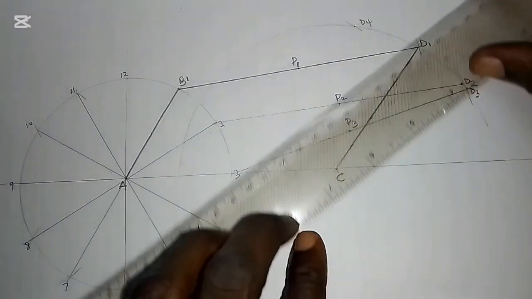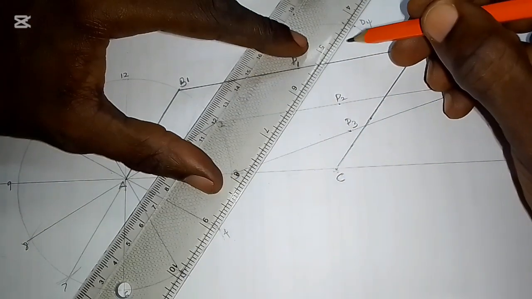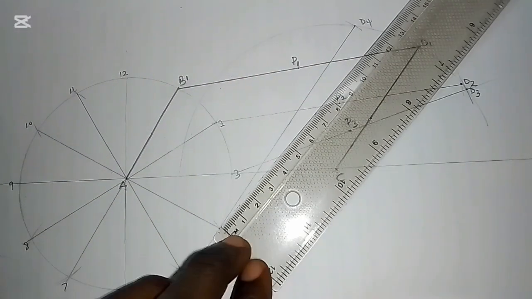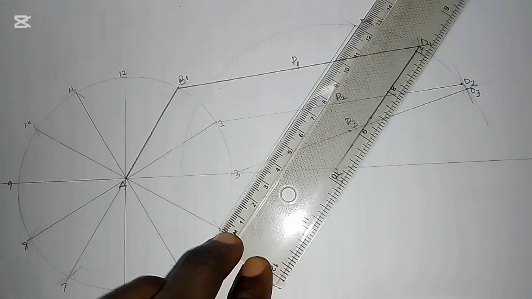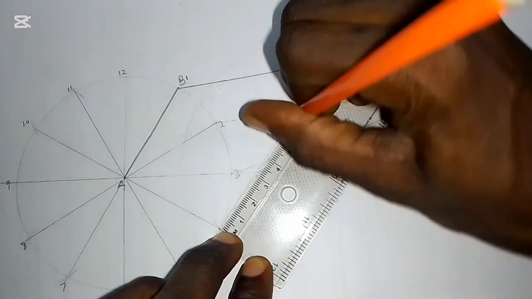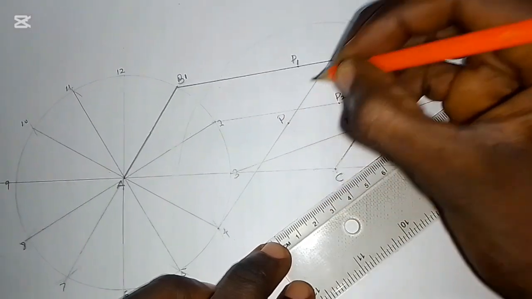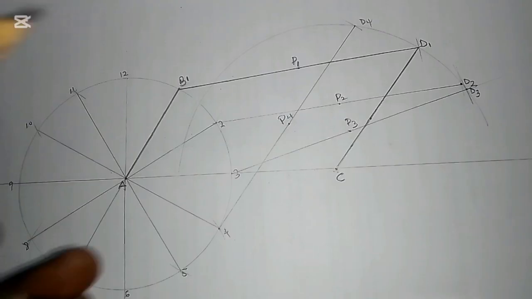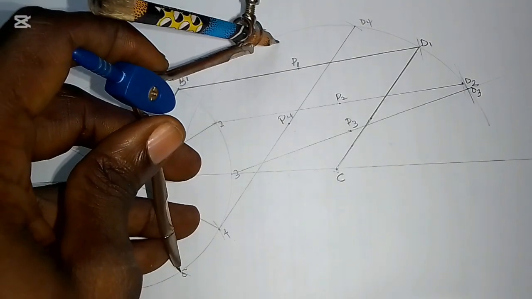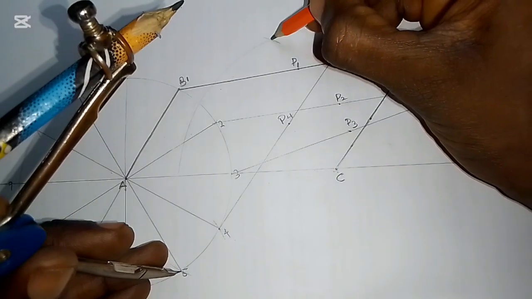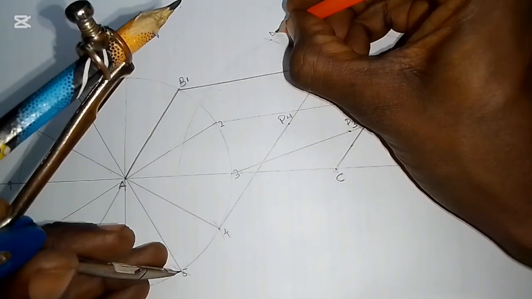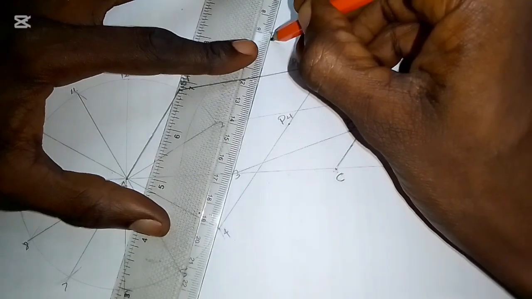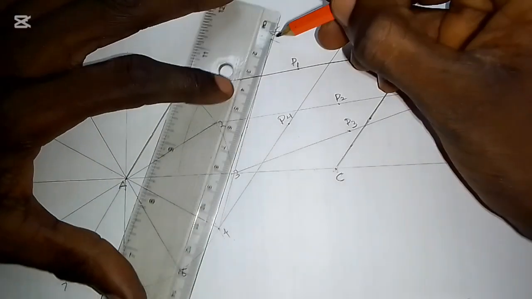So I'm going to join 4 to this point, then take the midpoint, which is 60. Don't forget, always take the midpoint and make sure it is 60. So that is P4. We call that P4. I hope you get that now. Now the next one at 5, which is going to cut at this part. So let's call this D5. So that is D5. So join that way, then pick the 60.